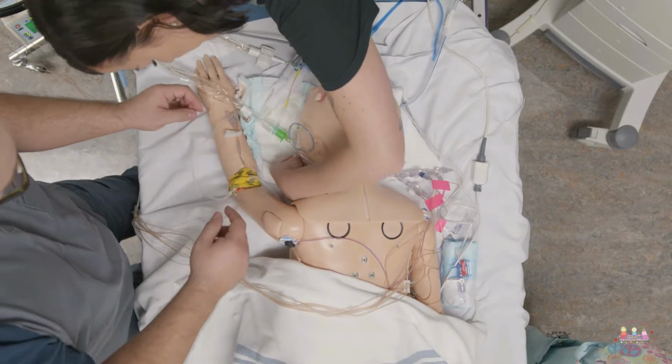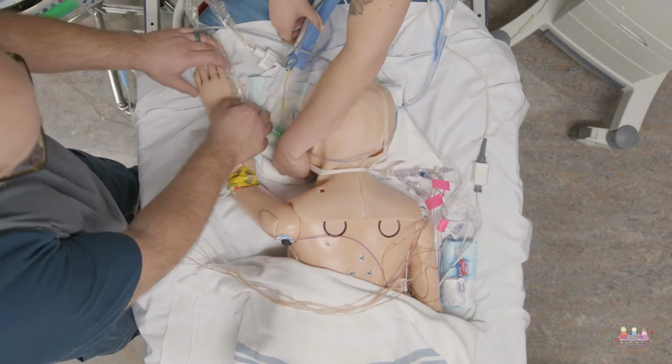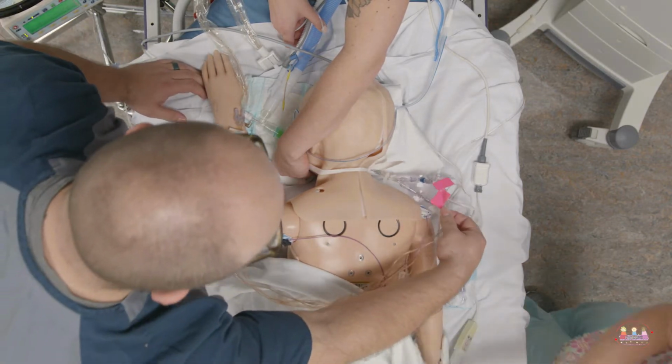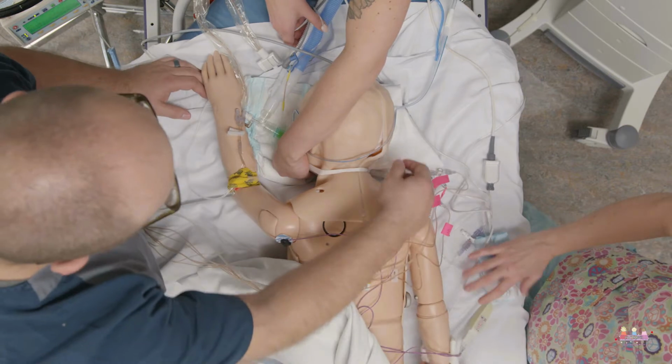The bedside team should ensure security of the endotracheal tube, all vascular lines, and all other invasive lines. Any unnecessary tubes or lines are disconnected. However, the child should remain connected to the ventilator throughout the turn.